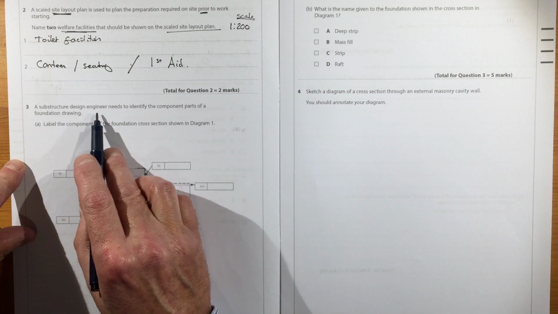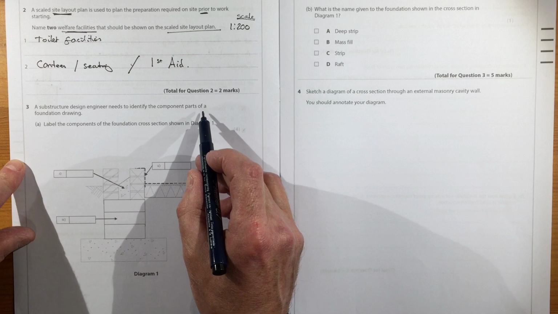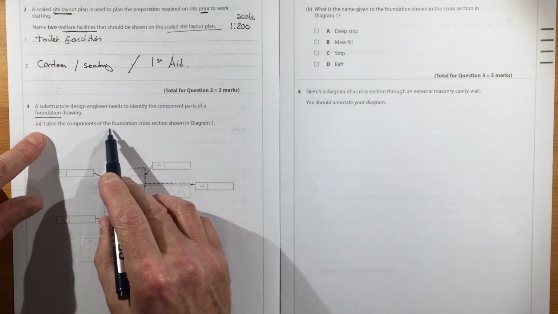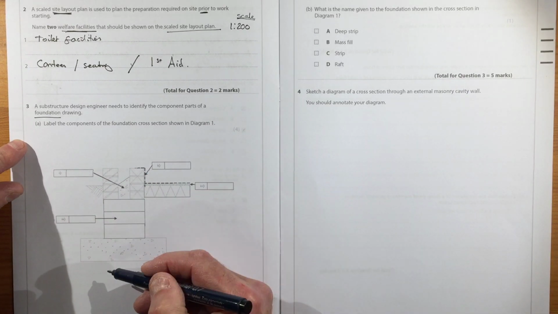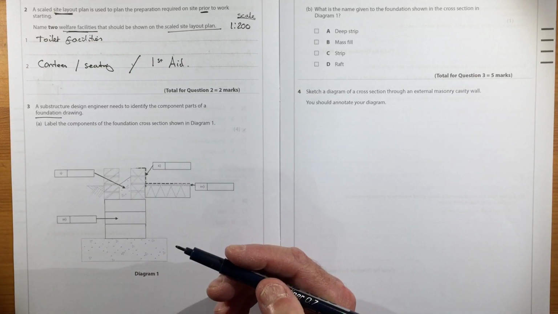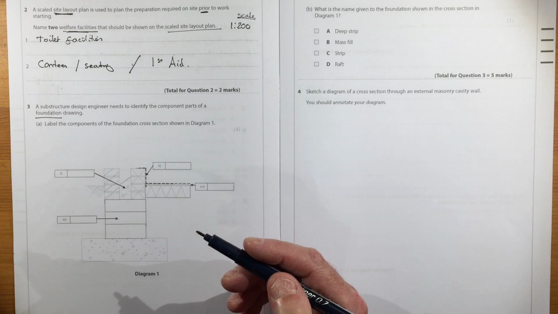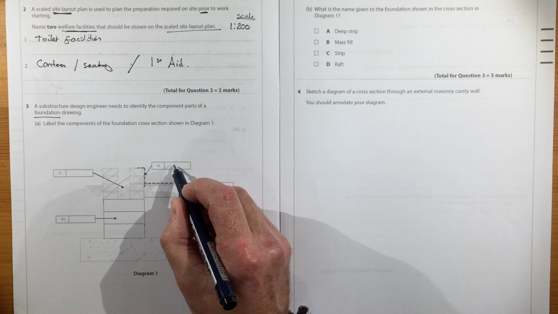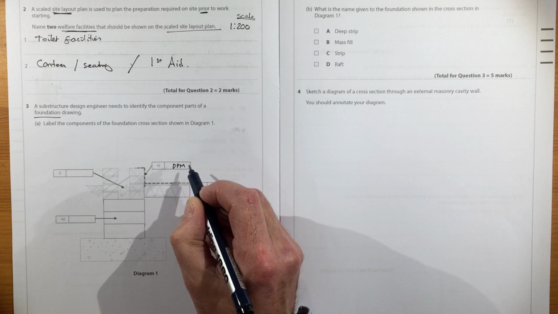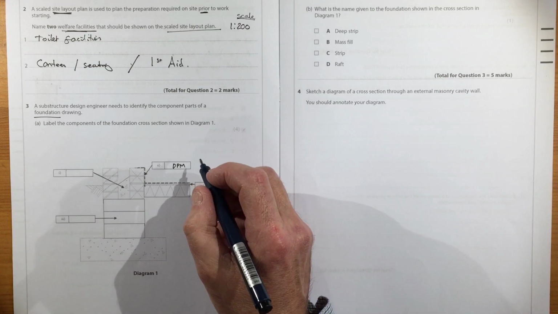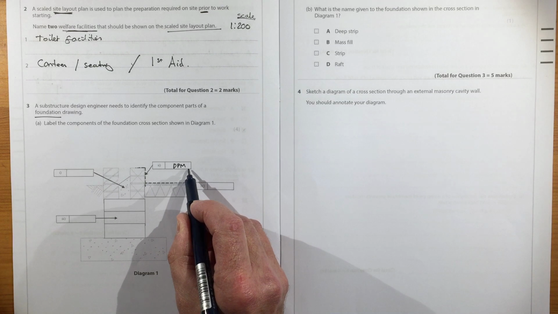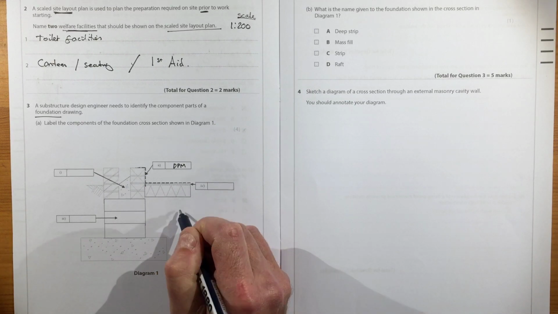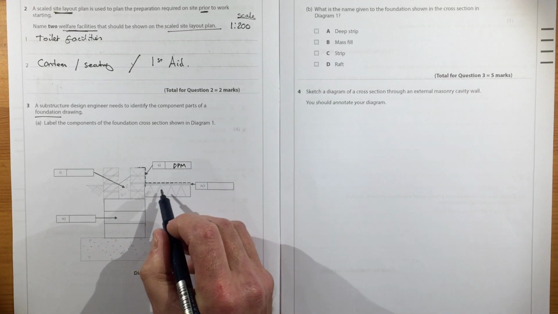A substructure design engineer needs to identify the component parts of a foundation drawing. Okay, foundation drawing. And this is a foundation drawing. Okay, label the parts of the foundation cross section. So this is looking through it, like you cut it through with a knife. Okay, now this question a lot of students seem to get wrong. And let's look. This one here is a DPM, and it's a vertical one and a horizontal one. Damp-proof membrane. It's a plastic barrier which separates the groundwater, like the earth moisture, from the actual building structure.